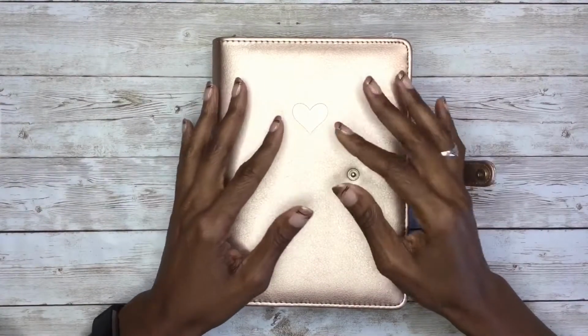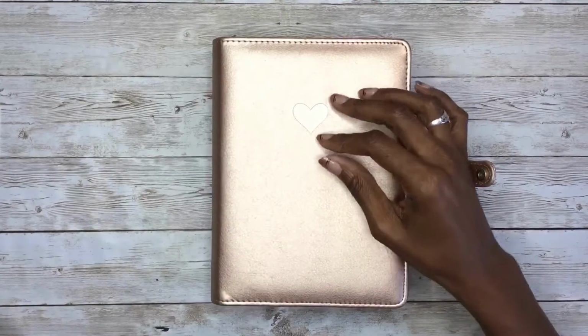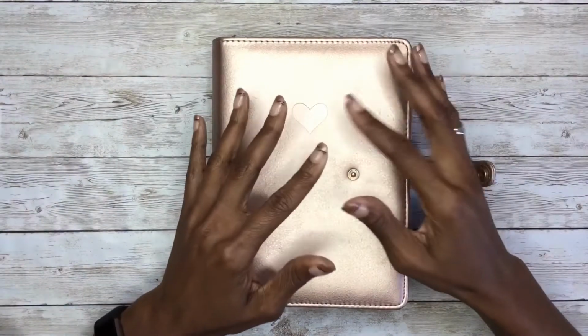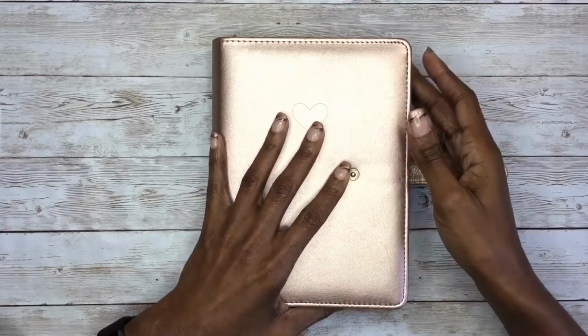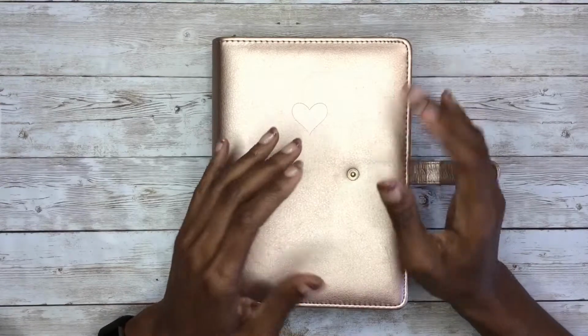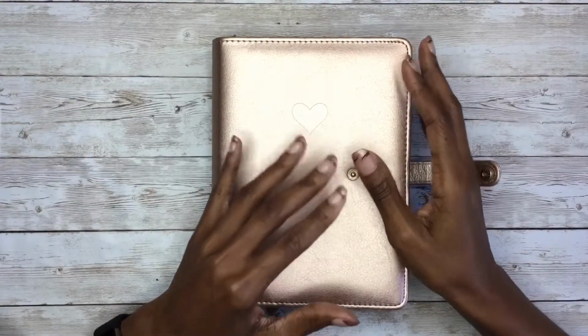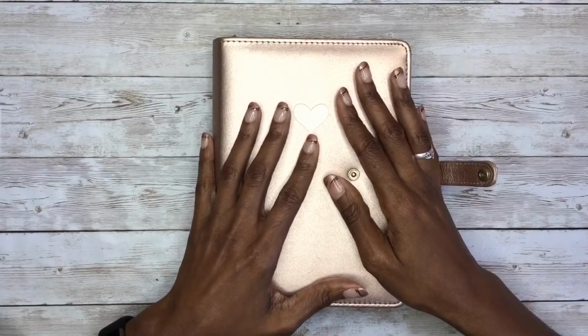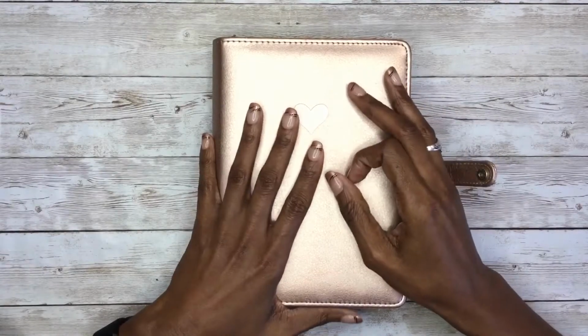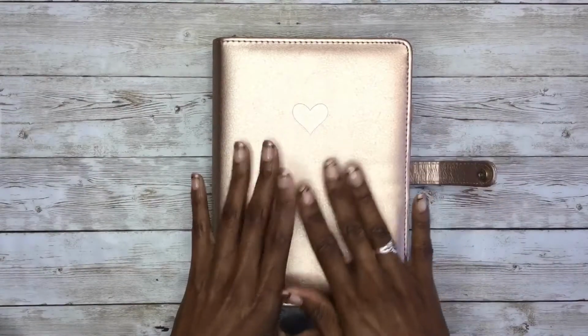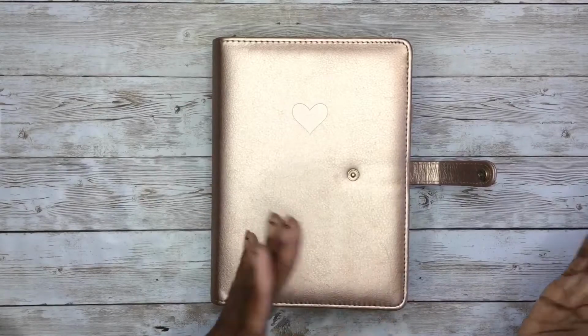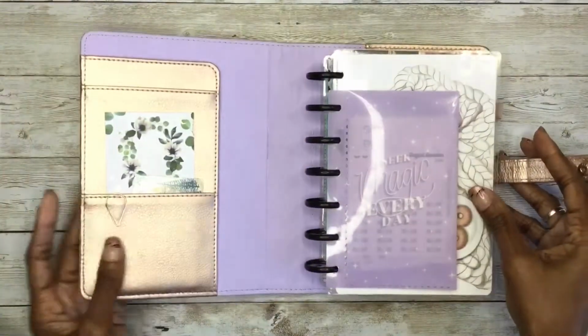Before I do that, I am gonna do a small flip through of my January pages, mostly my catch-all and my wellness. I might even show you a little bit of my memory planner, just so you can see how I get to memory plan in a mini. But let's take a look at what I have set up, take a look at my January pages, and then I will start swapping out the months and get rid of January and add February in.